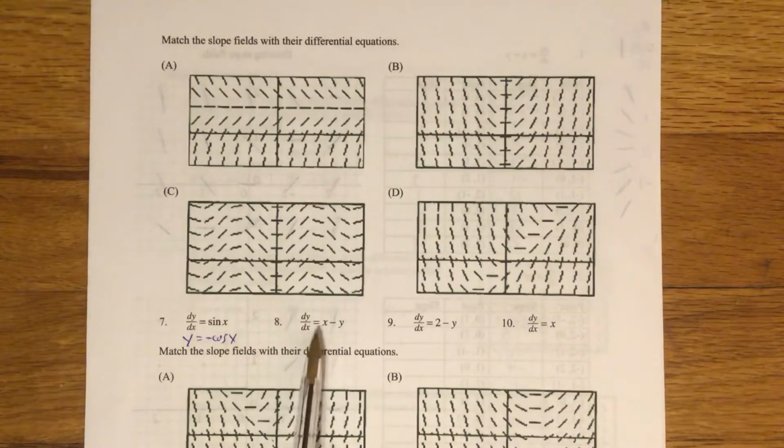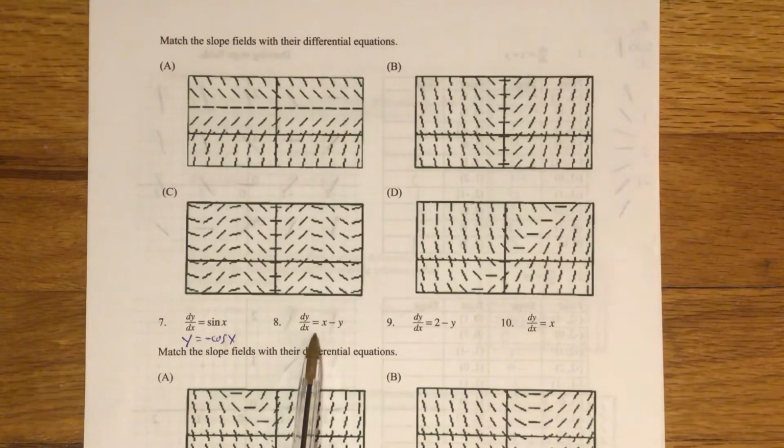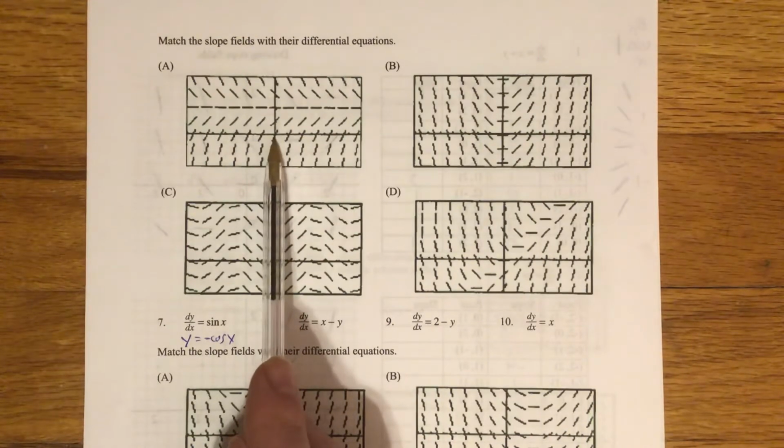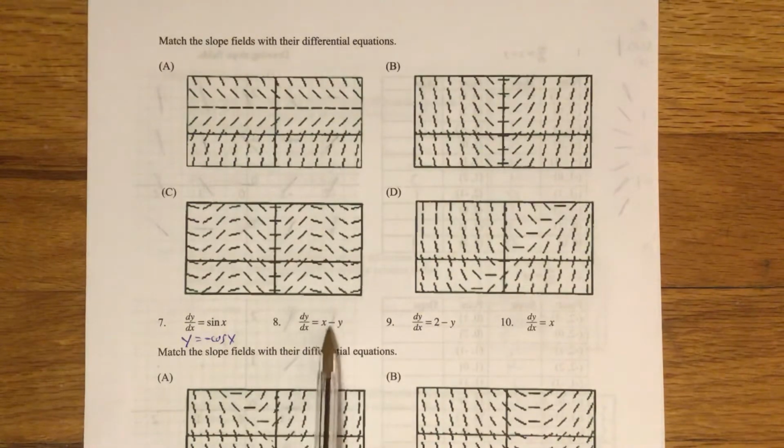But you can still get the slope field for it, because basically you're looking for the selection where the x-coordinate minus the y-coordinate would be the slope. So if I take a look at, say, I think the answer to this is A, I'm going to look at the x and y coordinate and see if the slope comes out right. So pick an easy spot. I'll pick 0, 0. If this were the answer, that spot 0, 0 should have a slope of 0, because 0 minus 0 would give me a slope of 0.